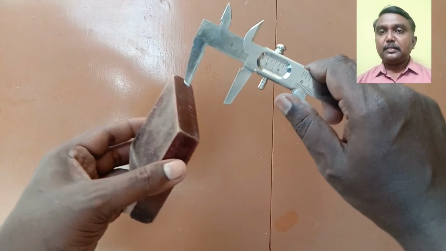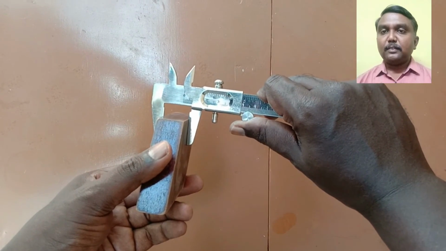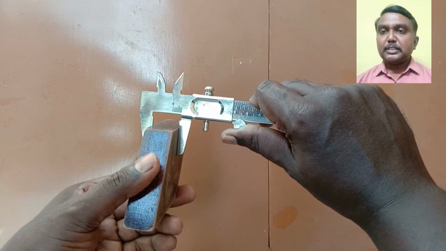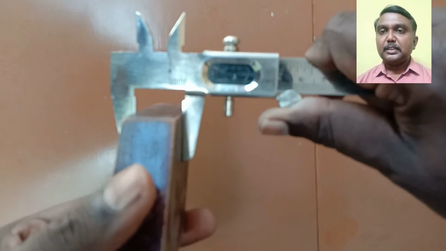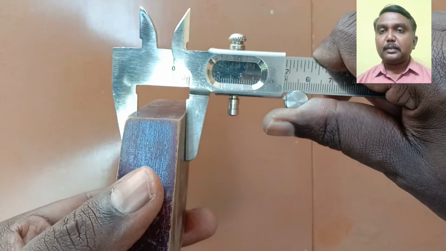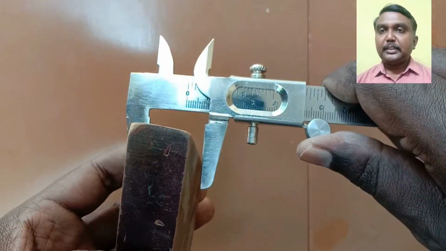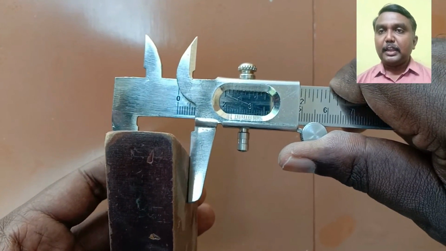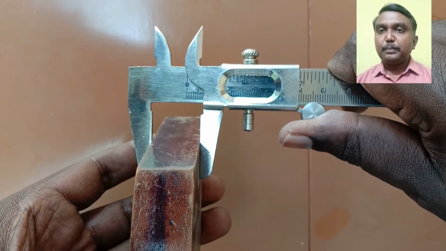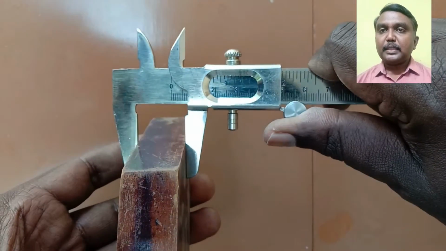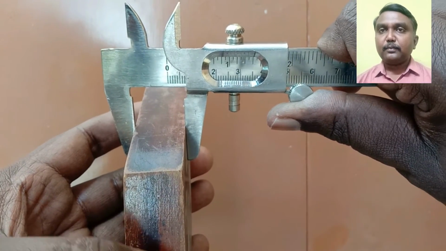So this is one object. We will find out the thickness of this one using the instrument. You just hold this screw tight to tighten the instrument, and the object is kept at the center of the jaws. After taking this one, you should measure different values at different positions to overcome errors. So at least 4 to 5 readings should be taken for each object.